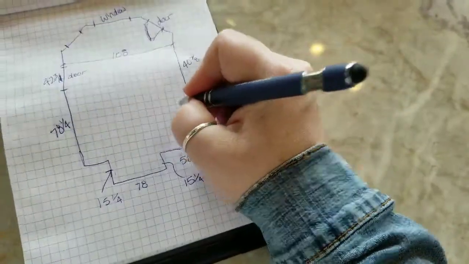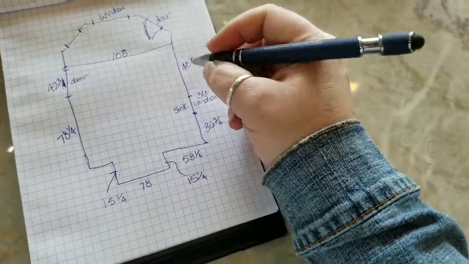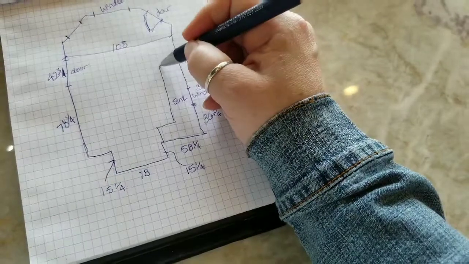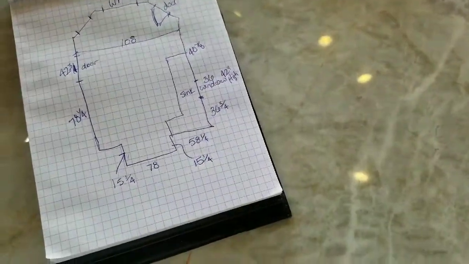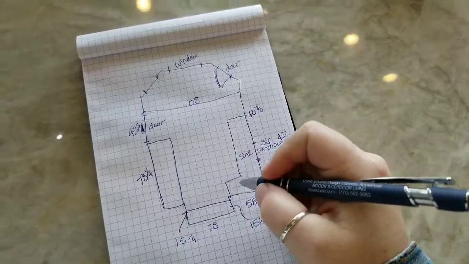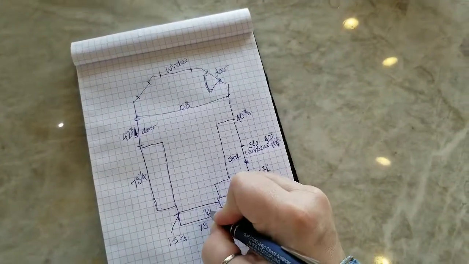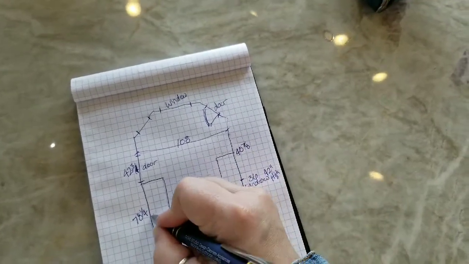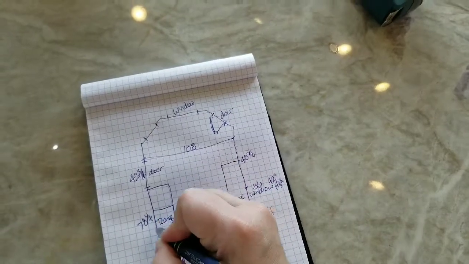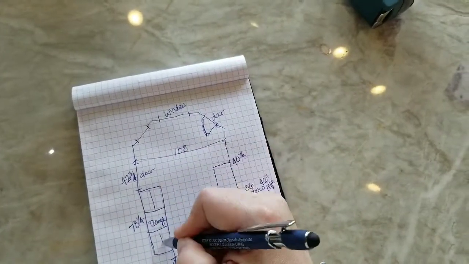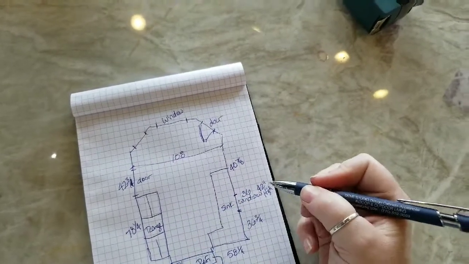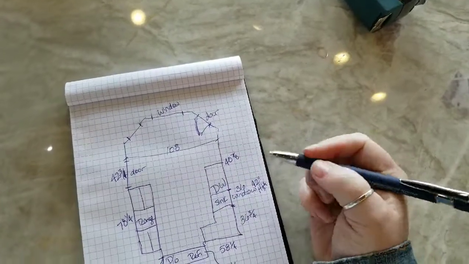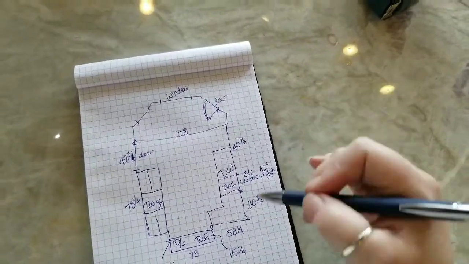So if this is your sink, you can just write sink and maybe draw out where your cabinets are. Then again, even just write out where your refrigerator is, if you have double ovens, if it's a range. We've got wall cabinets, and again, sink, maybe your dishwasher is on this side. So any sort of note that can help us figure out exactly what's where.